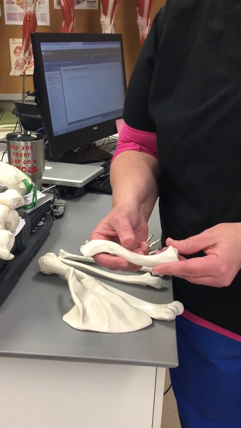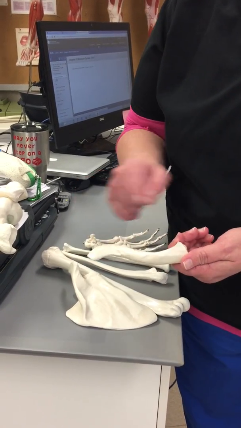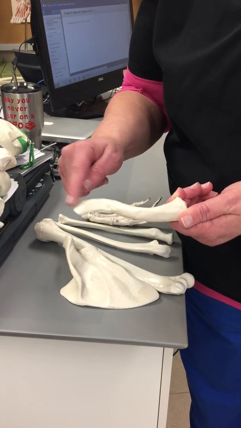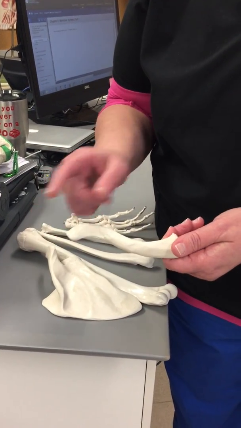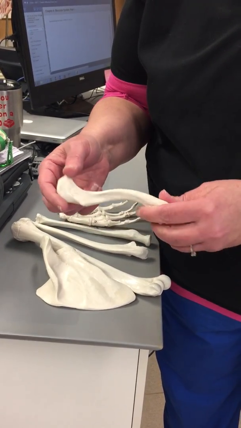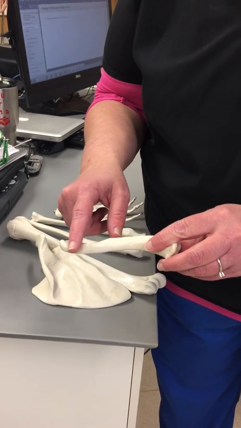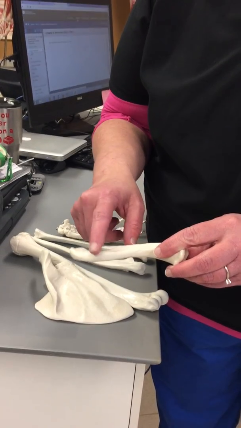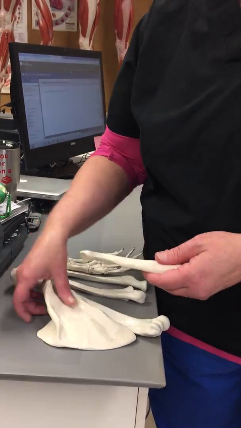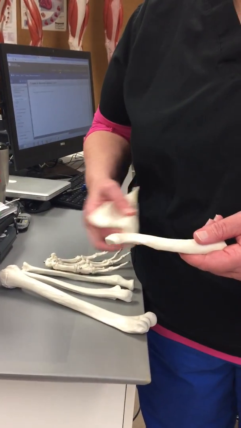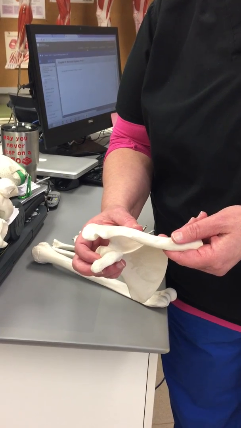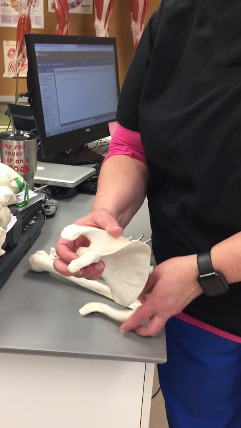What you'll note about the clavicle is that it comes anterior first and then posterior. And you know the top side of the clavicle from the underside because on the underside there's this process here. So that's always the underside of the clavicle. The acromial end meets up with the acromion process of the scapula. So we'll talk about the scapula next.